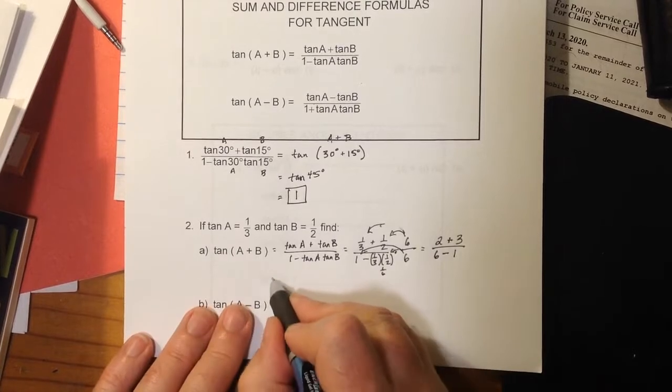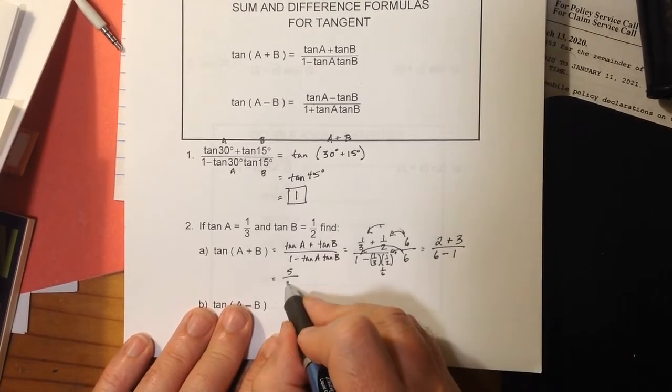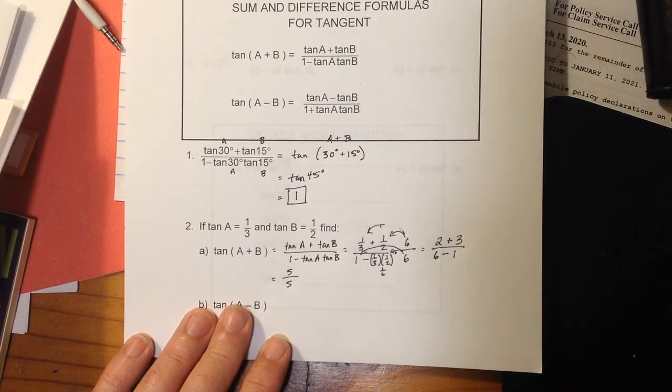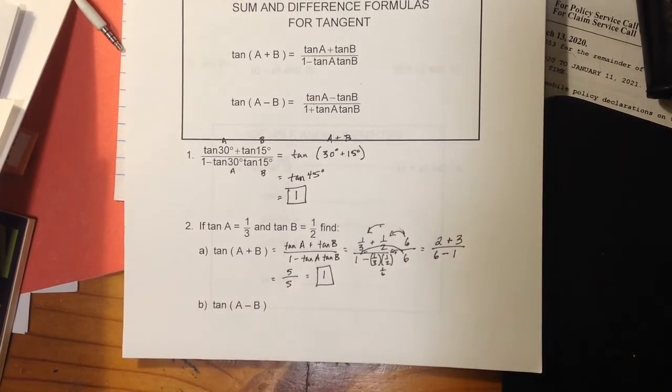So my answer here, 2 plus 3 is 5, 6 minus 1 is 5, 5/5. The answer is a positive 1 again.